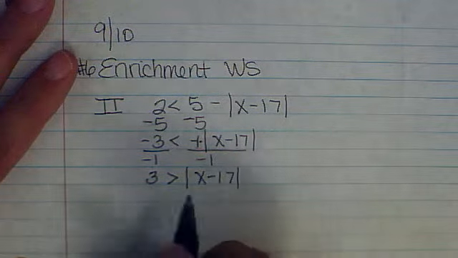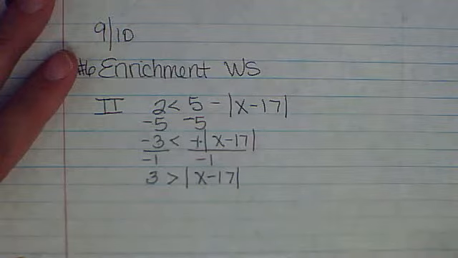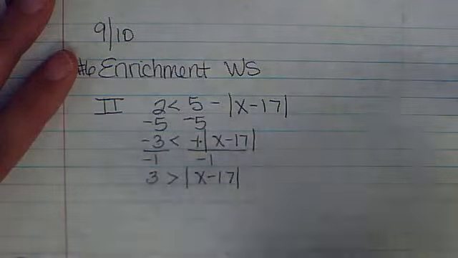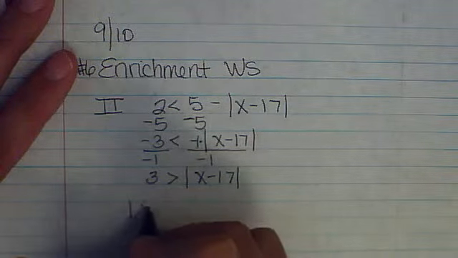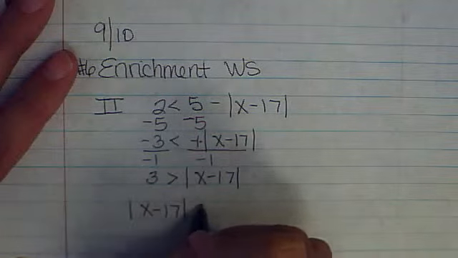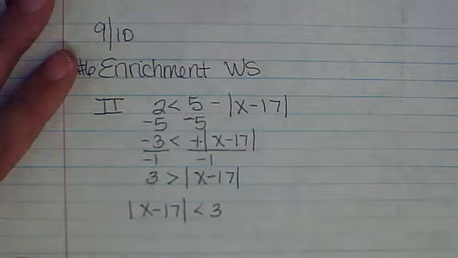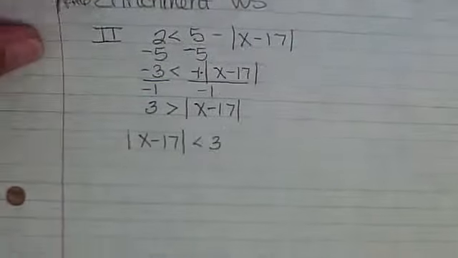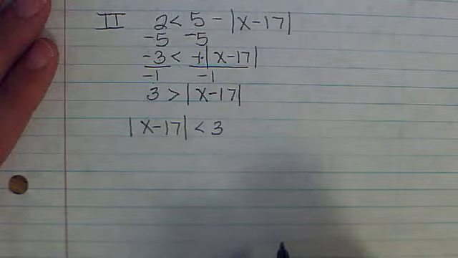Now, in all these problems that we do, we always have the variable on the left side. Ours is on the right, so let's flip it around. So absolute value of x minus 17 is less than 3. So this is a less than problem. So less than is an and problem.